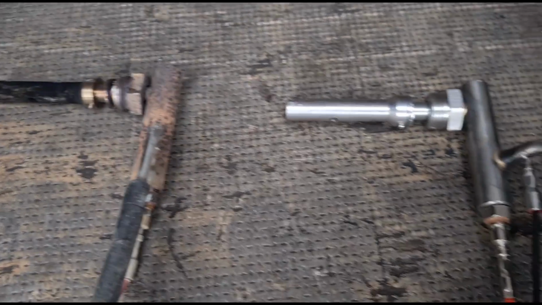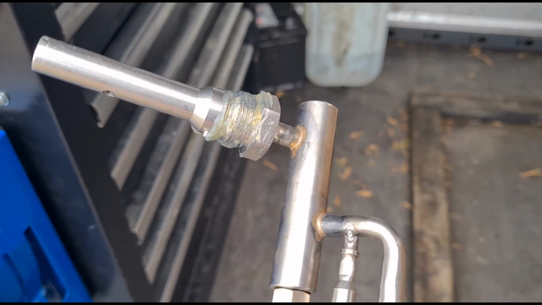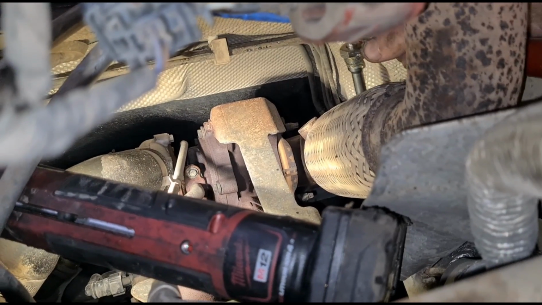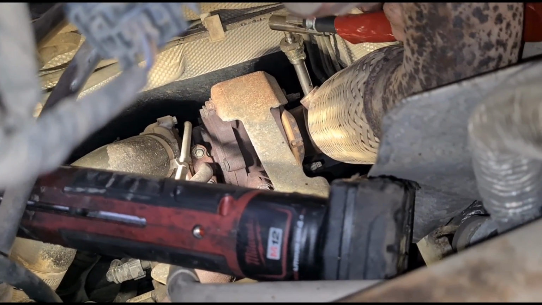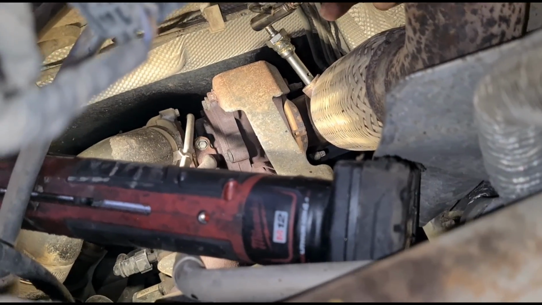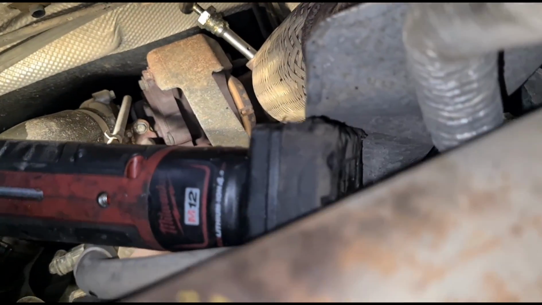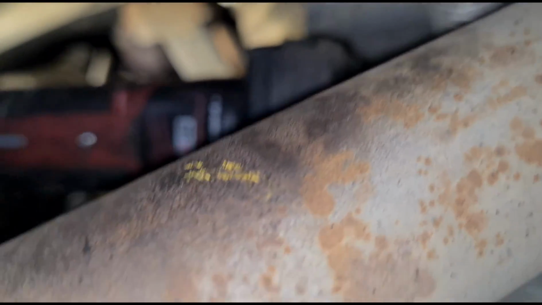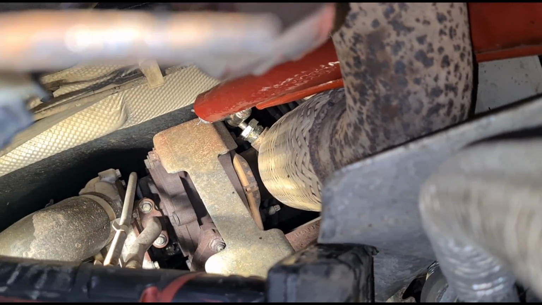Okay, so there's the old vaporizer. We've got a new one here ready to go in. Now I've just put a bit of high temperature grease around the thread there. I'm just going to feed the new part right up there. Let's try and get it on a straight angle so I can feed it in. There we go. That's it. Now we can get that tightened up.